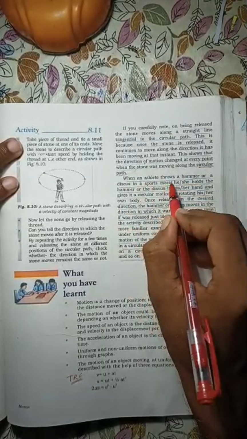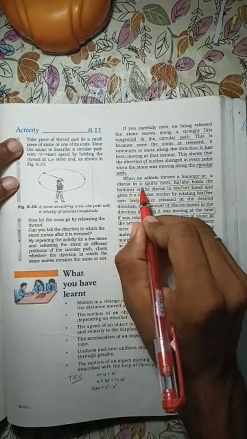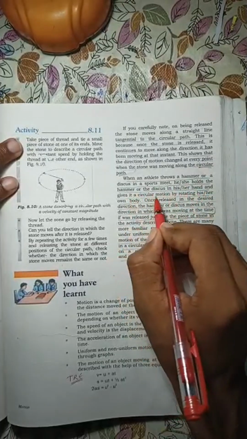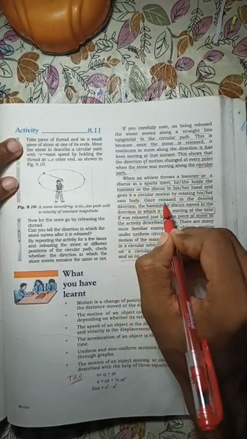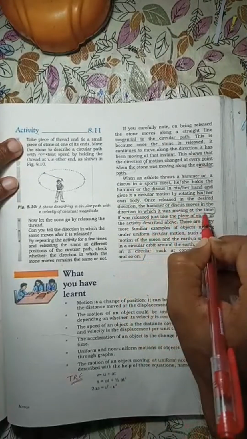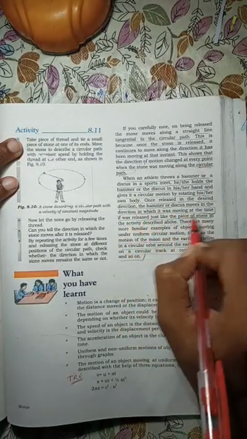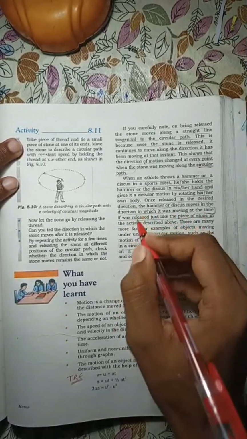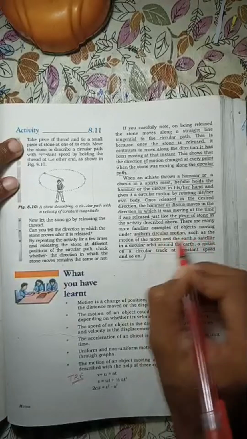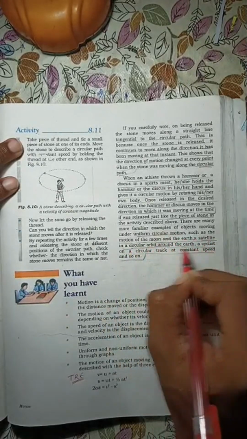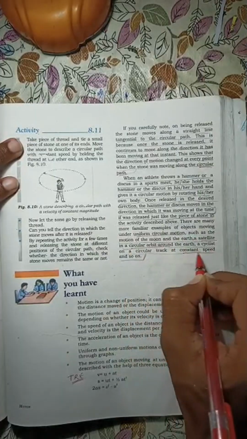When an athlete throws a hammer or a discus, the hammer or discus moves under circular motion before release. Similar motion is seen in satellites in circular orbit moving at constant speed.